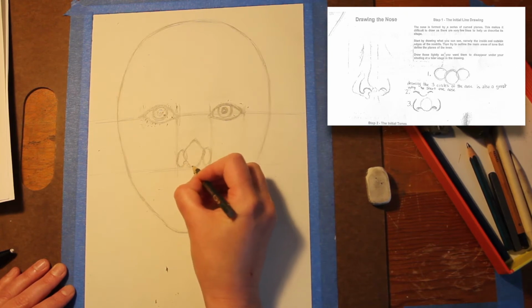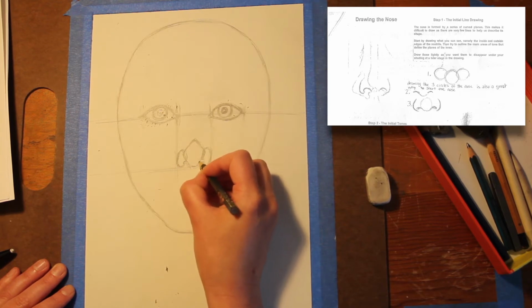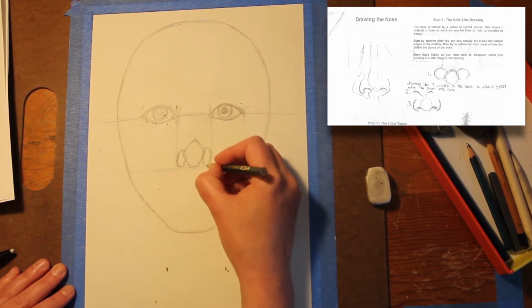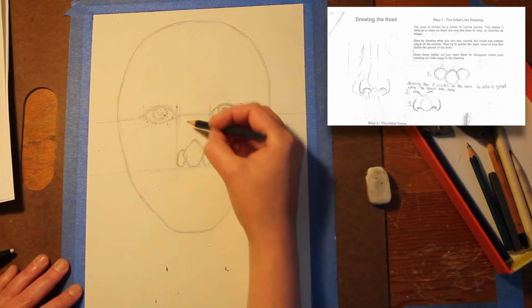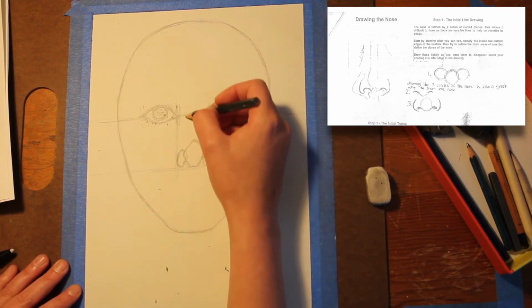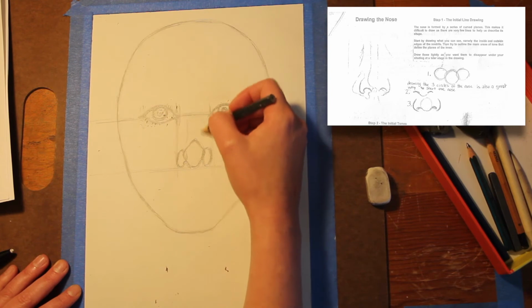So I'm just going to draw this and then have that line continue up until this next nostril. And then I'm going to go ahead and put that outer nostril in as well. If you see any strong bridge shapes on your nose, you can add those.